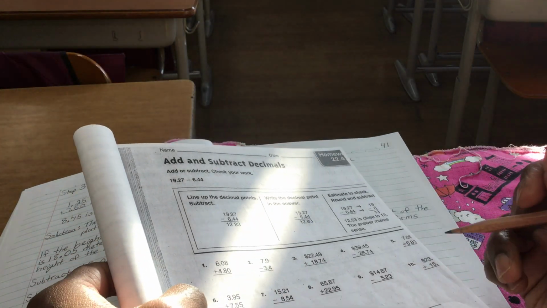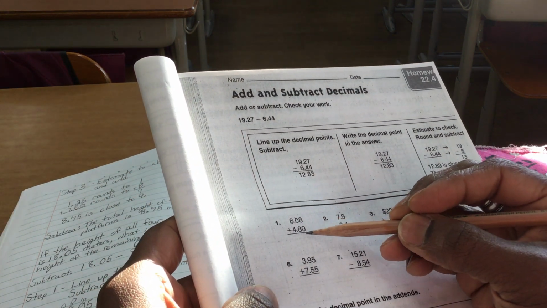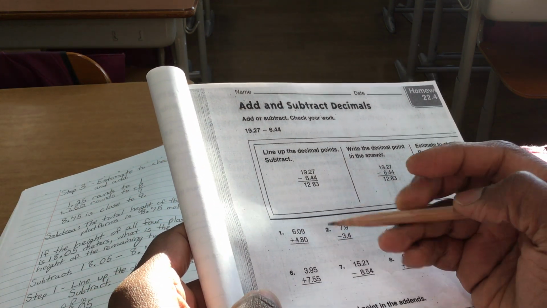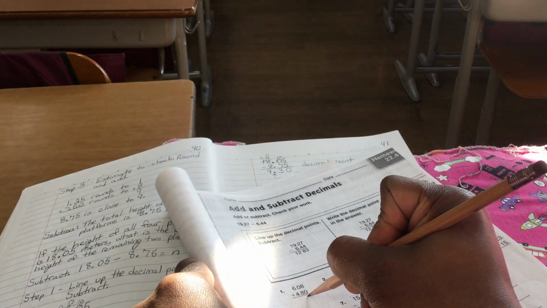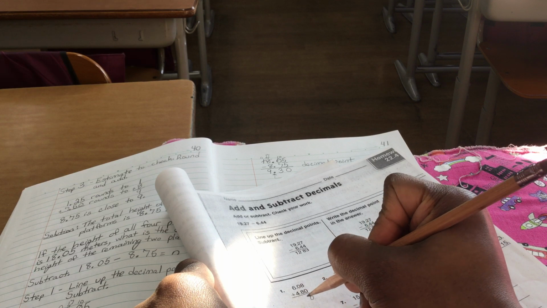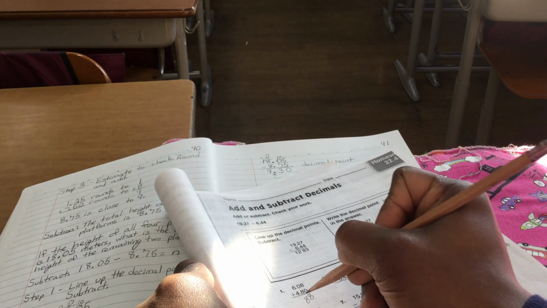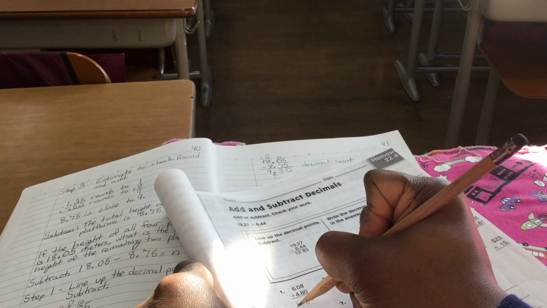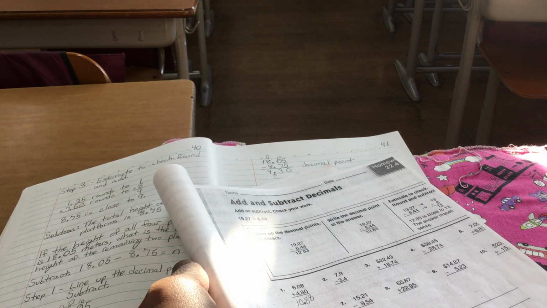Let's do a few examples together. Number 1, 6.08 plus 4.80. 8 plus 0 is 8. 0 plus 8 is 8. 6 plus 4 is 10. I add in my decimal point.